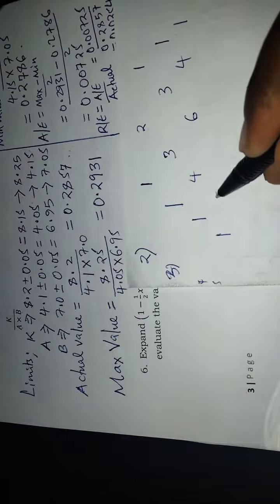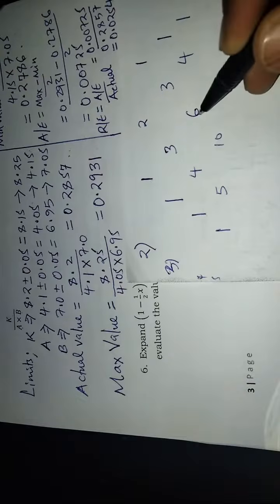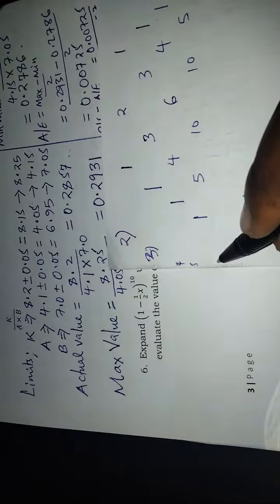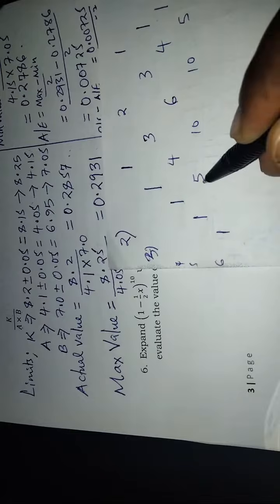For power 4, we will have to start with 1, then we add again. This is 4, this will be 6, this will be 4, this will be 1. Then we go to power 5, we start with 1, this is 5, this is 10, this is 10 again, this is 5, and we drop 1 there. For power 6, we begin with 1, then this is a 6, this is a 15, this is a 20, this is a 15, this is a 6, we drop 1 at this point.